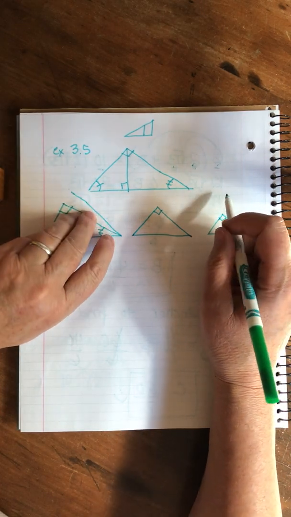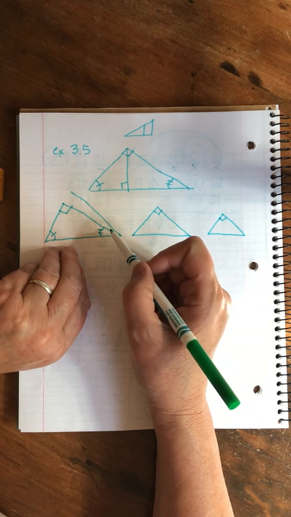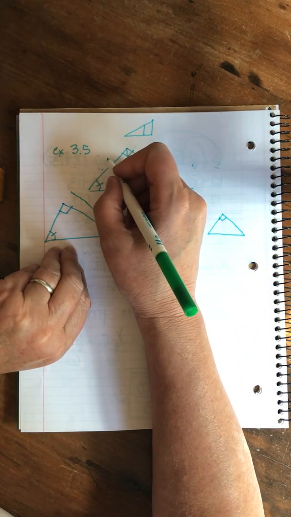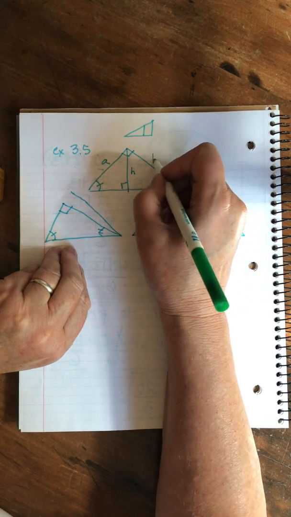Oh, I didn't put the numbers on it yet. That would help a lot, wouldn't it? Let me finish. Let me stop drawing. Ignore that line. Let me go back and put letters on. This is A, this is H, this is B.